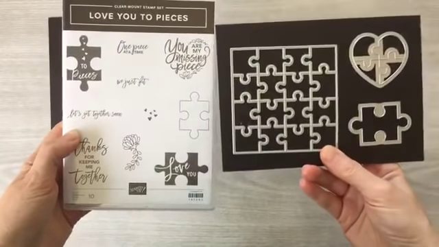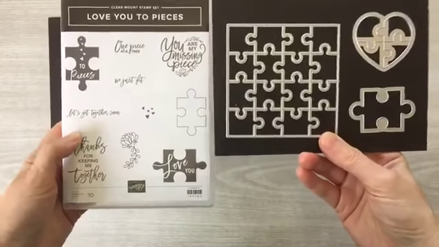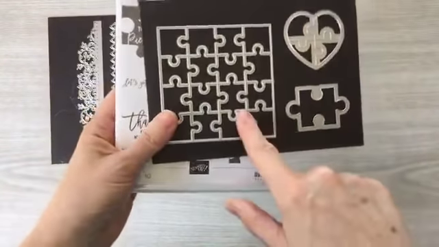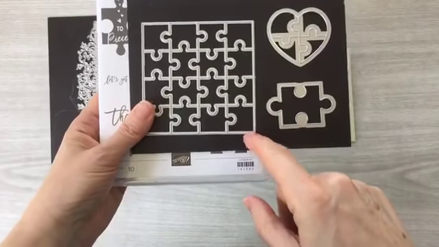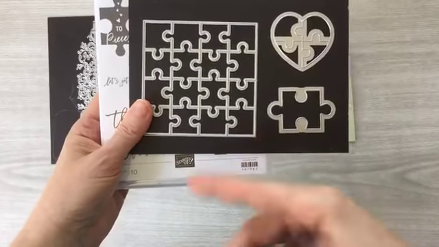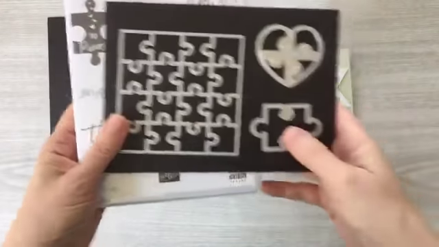This is the stamp set, and here are the dies. There are only 3 of them, but this is such a cool piece. You can cut it, you can emboss it with our new Big Shot embossing mats. So there's a lot of options with it.